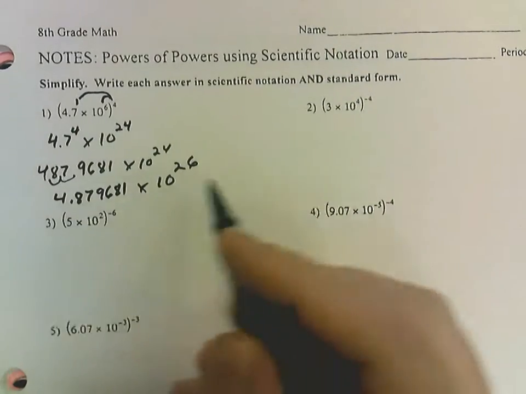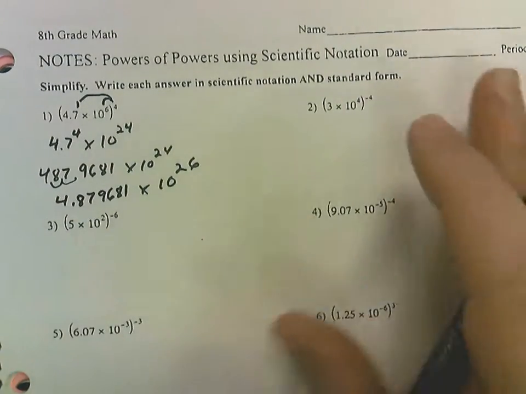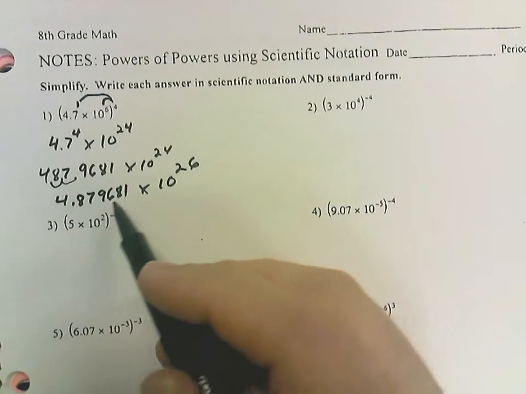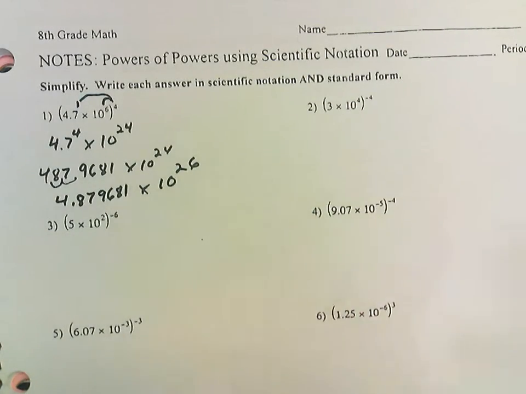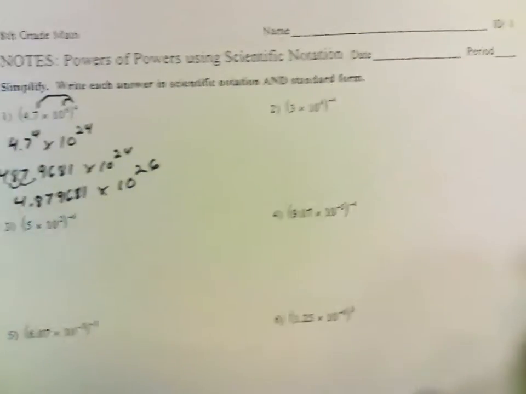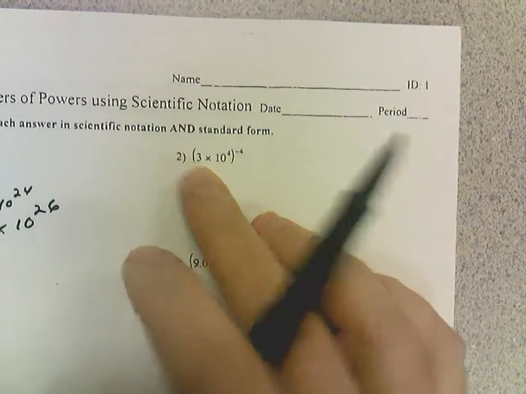So in standard form, I'm not going to write it out here, but you move the decimal spot and you're going to get a bunch of zeros. It's going to be a very big number. You'll find that getting big numbers is something that's pretty common with power problems. So you'll love these, I'm sure. All right, let's look at another one. Let's look at number 2.